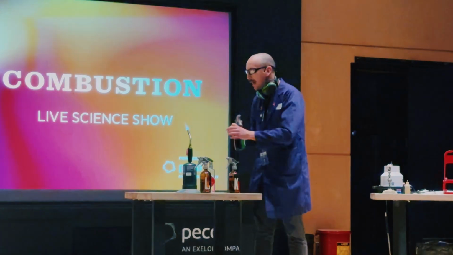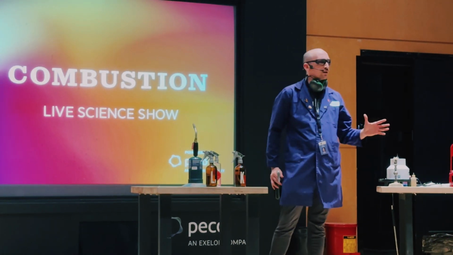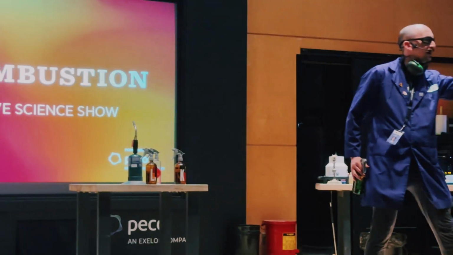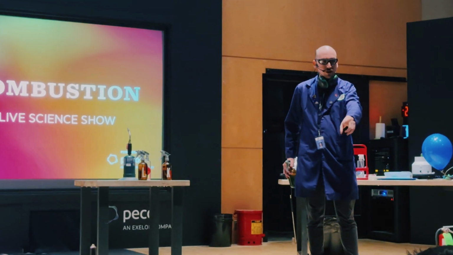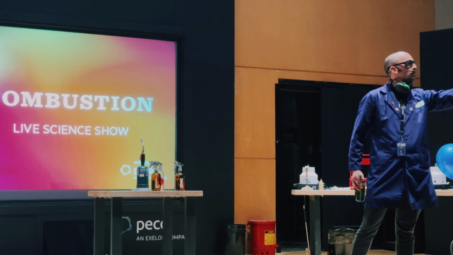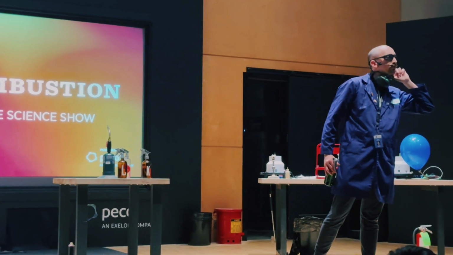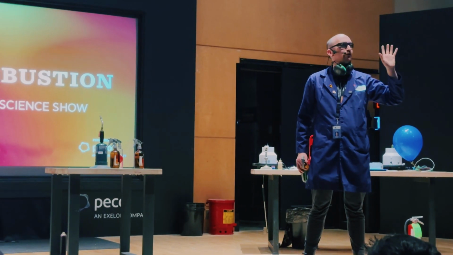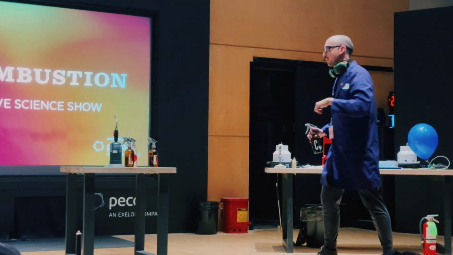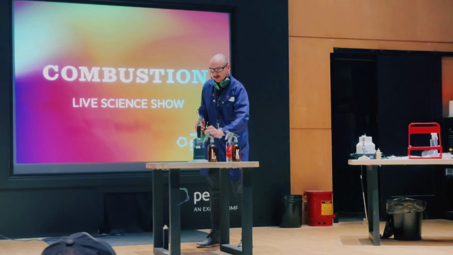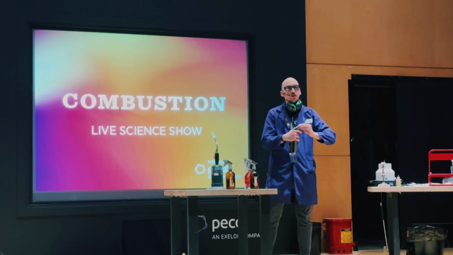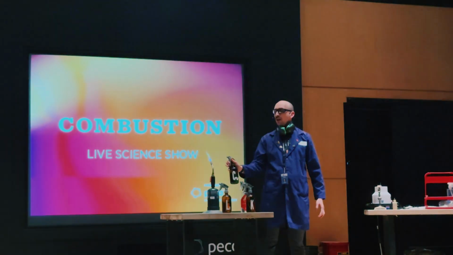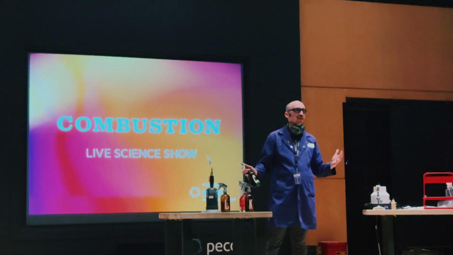And then lastly, copper. Any guesses as to what color copper is going to give us? Green. Any guesses besides green? Orange. Blue. Red. Any other guesses? Just shout it out if you have a different guess. Those all sound like colors for sure. Here we go, mixing copper with our liquid fuel, we get green.